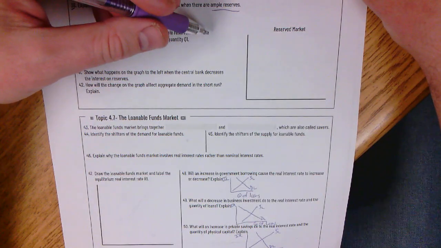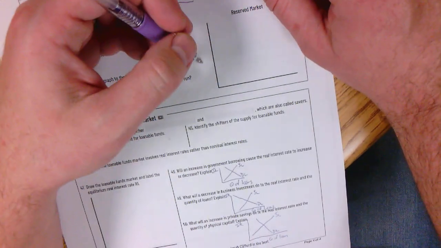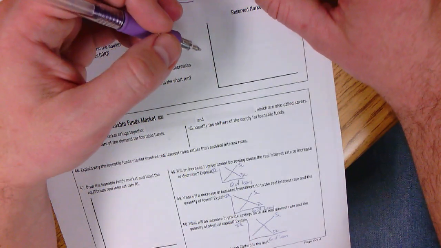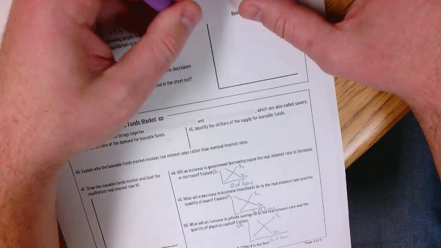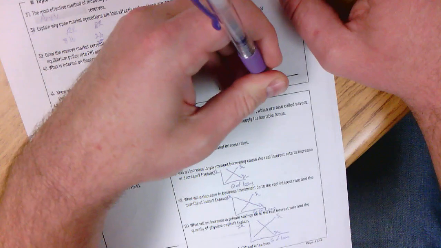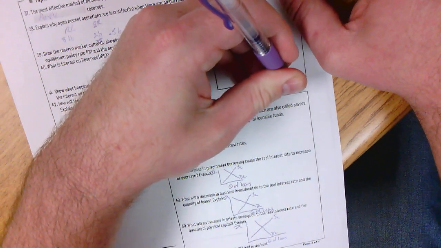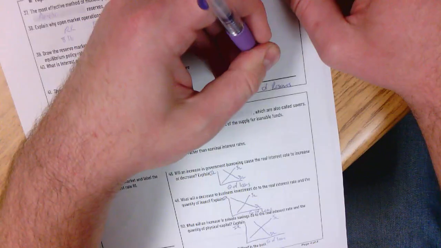All right, draw the reserve market currently showing ample reserves. Label the equilibrium policy rate and equilibrium quantity Q1. So this is a pretty new graph that just got added into AP Macro maybe like a year or two ago. But what we're looking at here is the federal funds rate on the y-axis and the quantity of reserves on the x-axis. And so it's looking at banks when they have ample reserves pretty much. And the graph looks something like this.